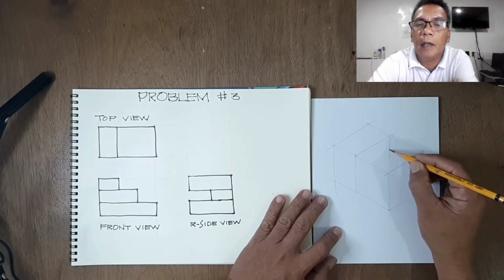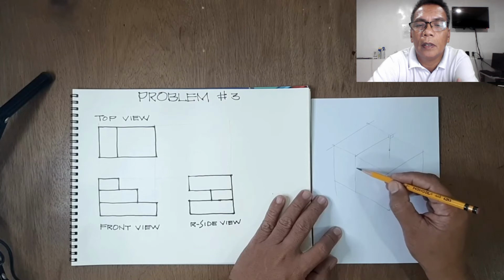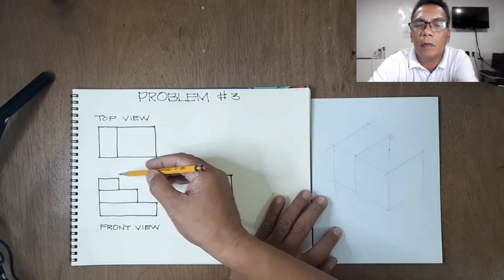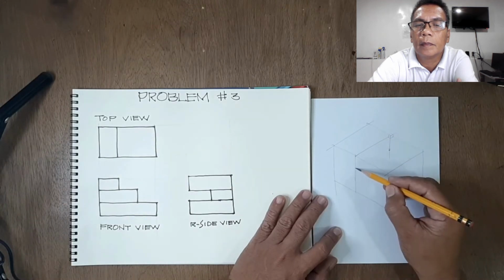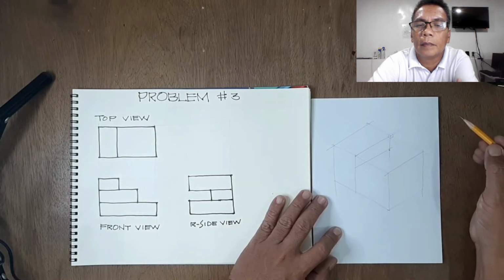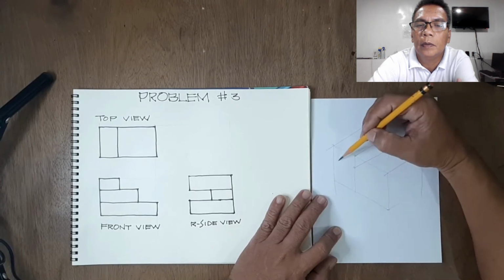And since we have the second horizontal line on the front view, we need to project another line. Okay, completing the image of the front view.